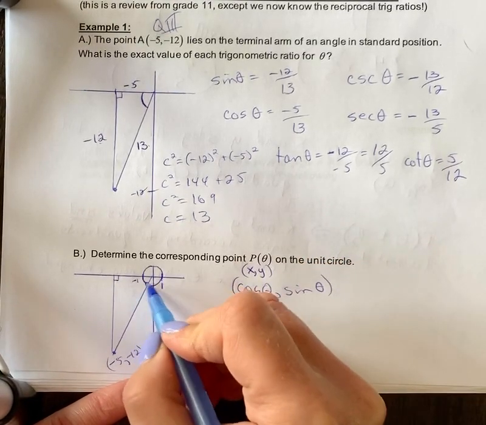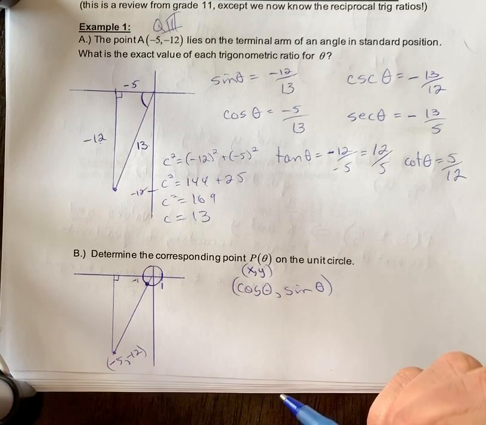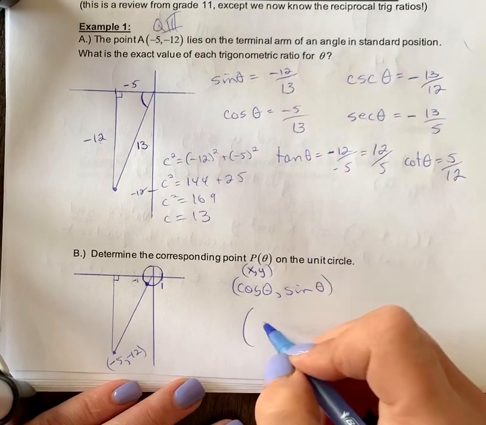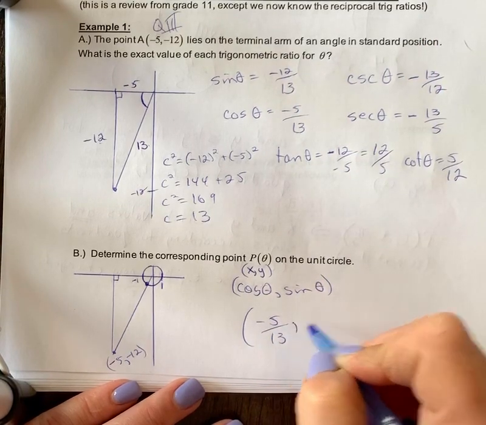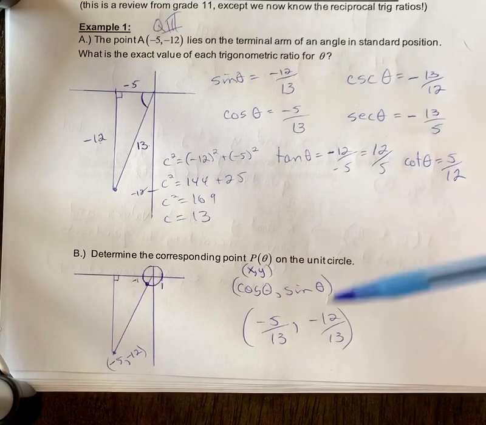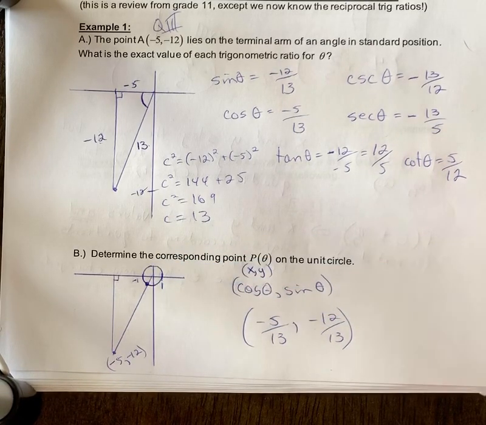So of course it's a fraction. It's got to be a number between -1 and 1. So you're just going to take these two values and write them as an ordered pair. This is sort of the grade 11 step. Applying it to grade 12, we're going to be talking about points on the unit circle.